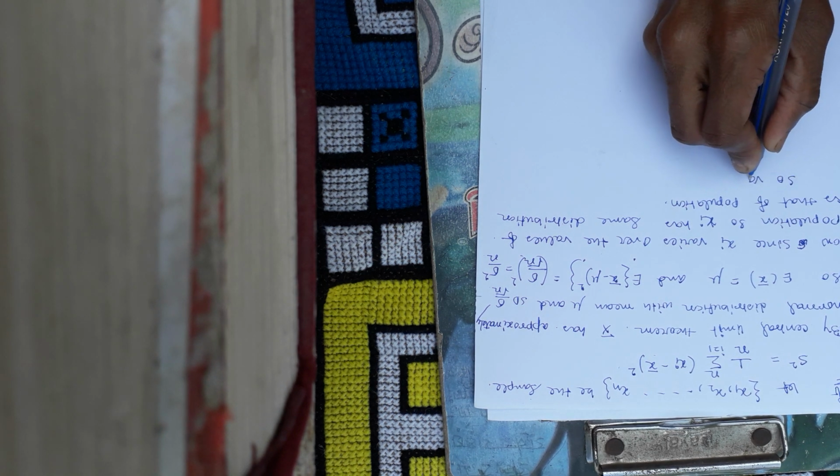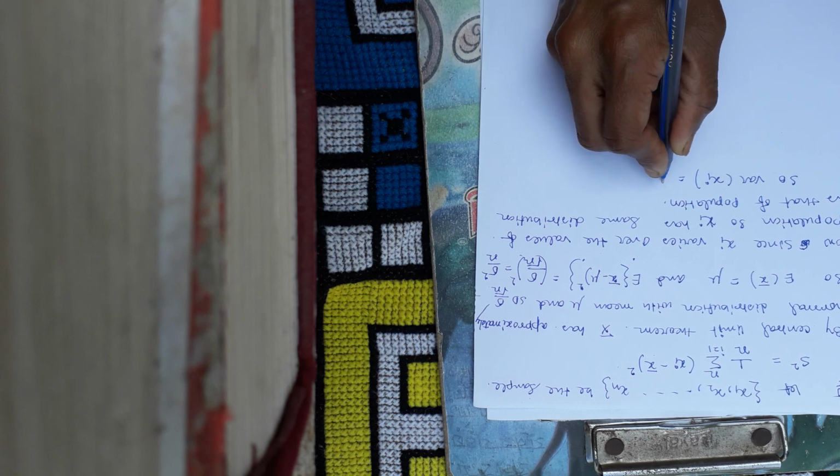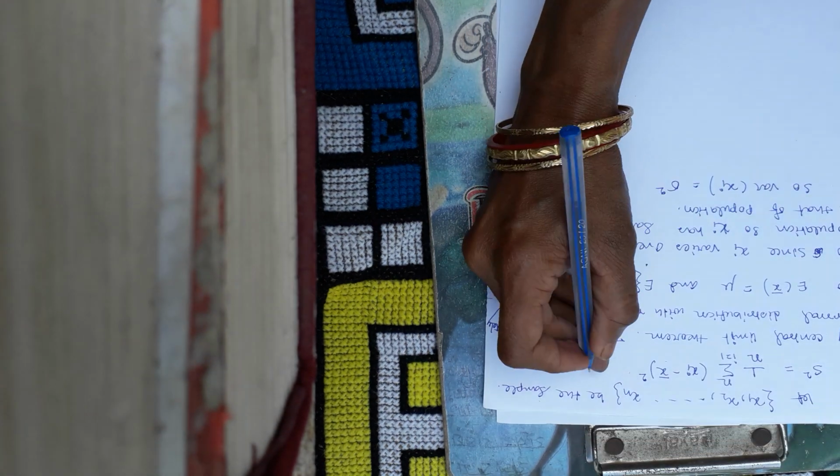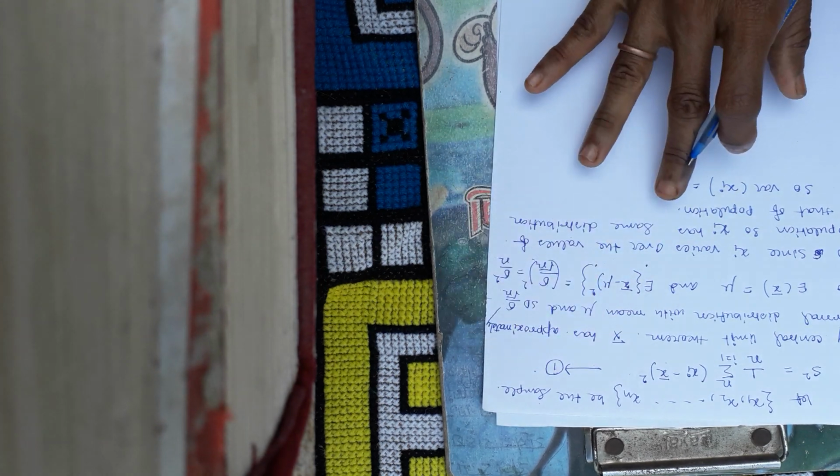So variance of xi is also sigma square. Now I write this as equation number 1.